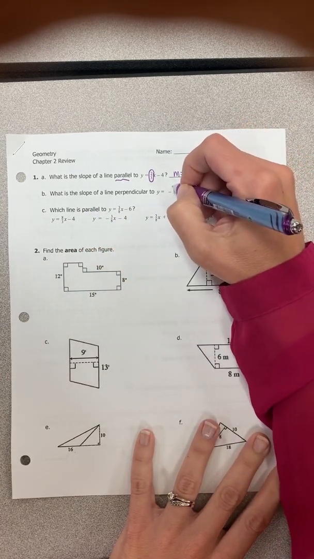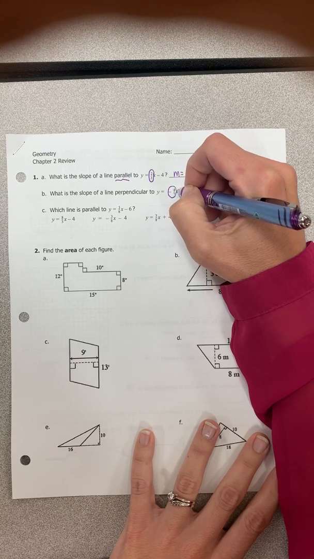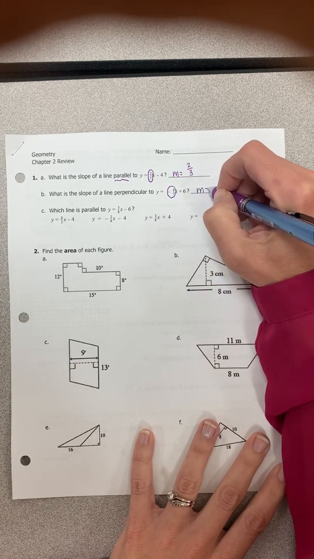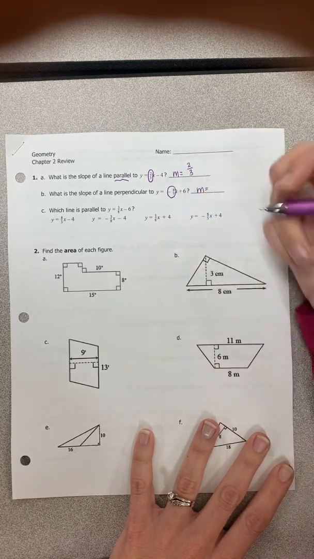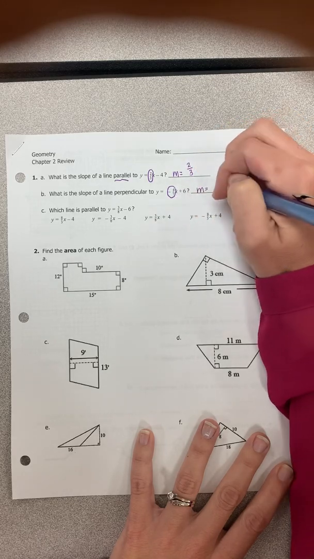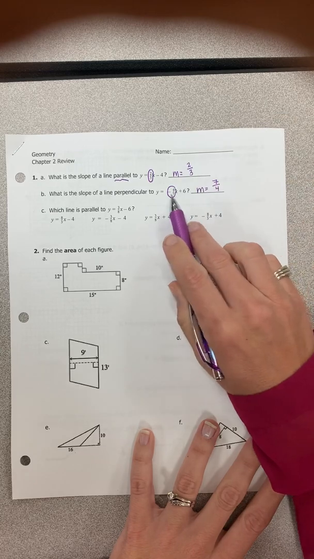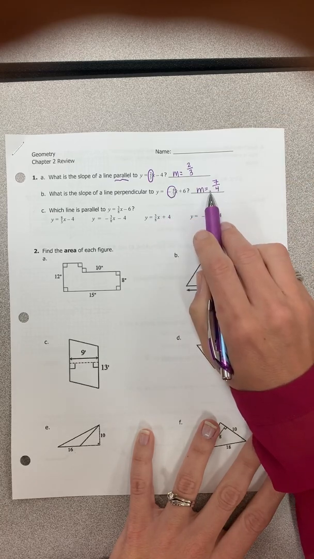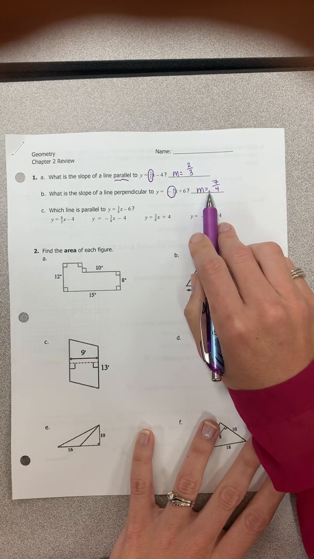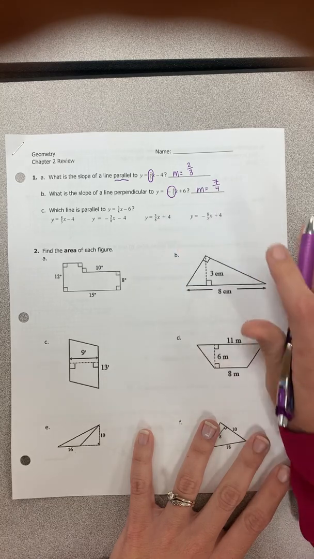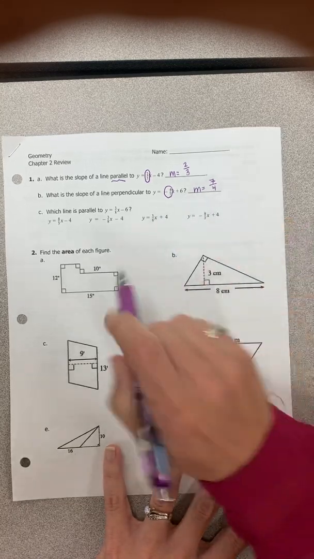So again, we're looking at the slope, but it's not going to be the same. The slope is when we have to flip them. So that 4/7 becomes 7/4. And we have to do the opposite. So since this is negative, this has to be positive. So our answer would be, the slope would be 7/4.